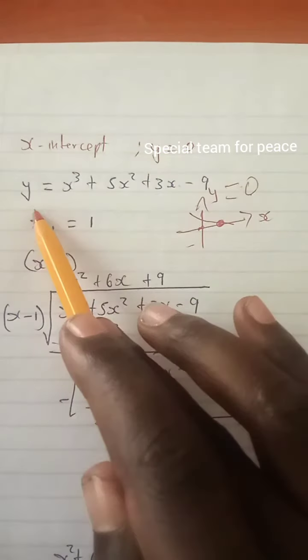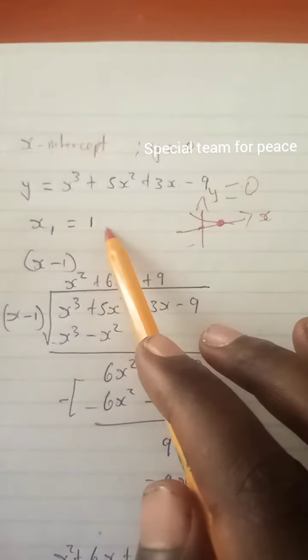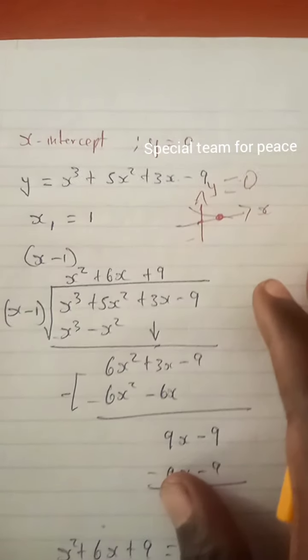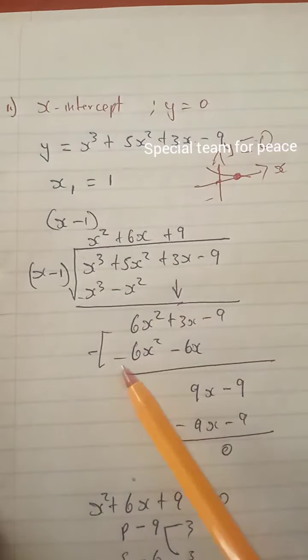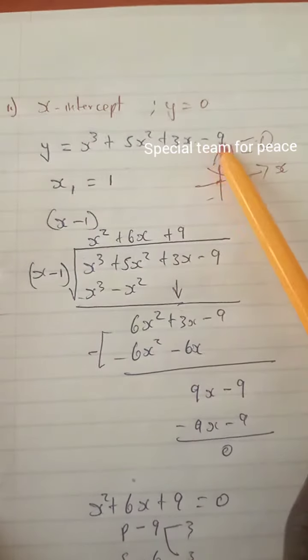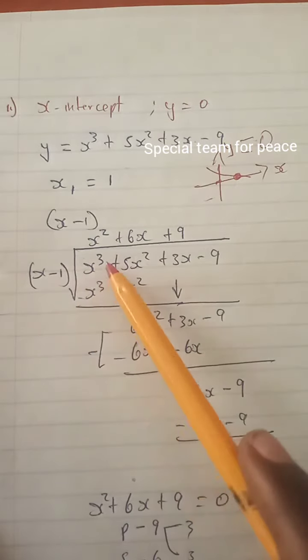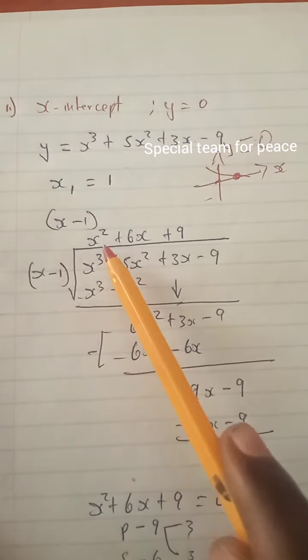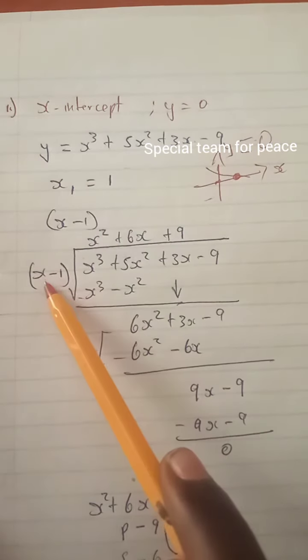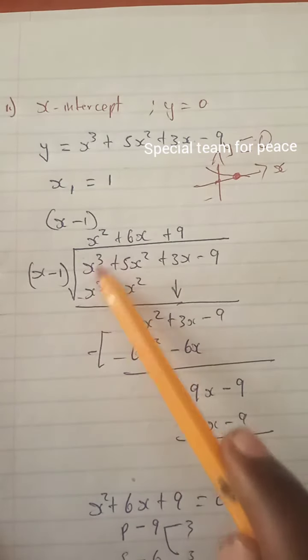So collecting the 1 to the other side to equate to 0, you get that x minus 1 will be the first factor to be used for division. So therefore, we divide the original function by x minus 1. Remember, when you are dividing, you place here any value to be multiplied by this one to produce a required similar answer here.